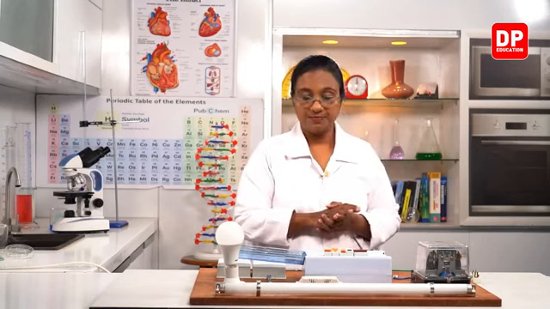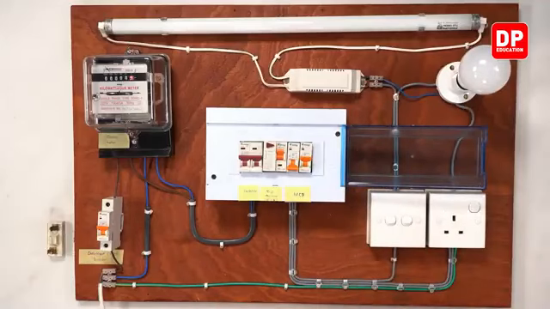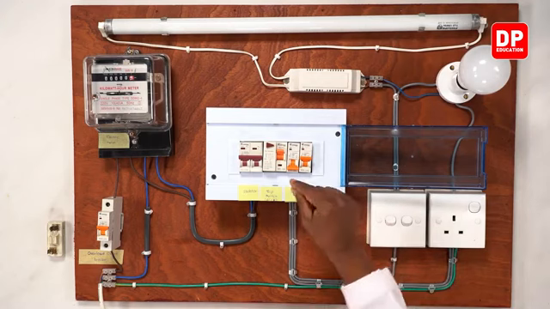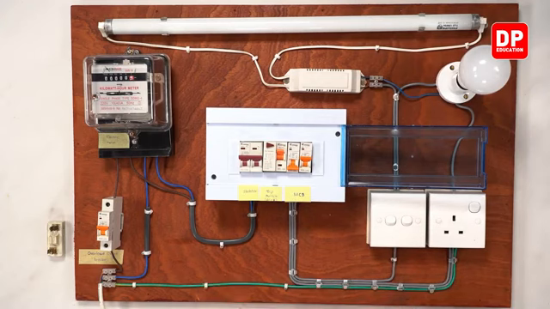So now what happens is, let's say the kitchen. If the lights are connected in the kitchen and if there is a problem in the circuit, this particular MCB, the fuse, will turn off that part of the circuit. So the kitchen will not have electricity, but the rest of the house will have electricity.